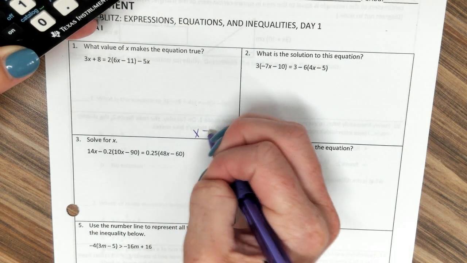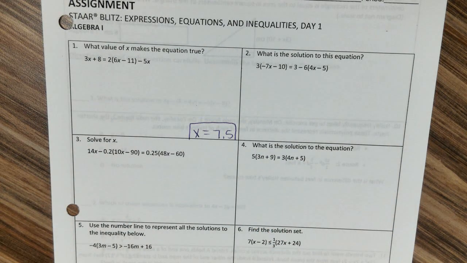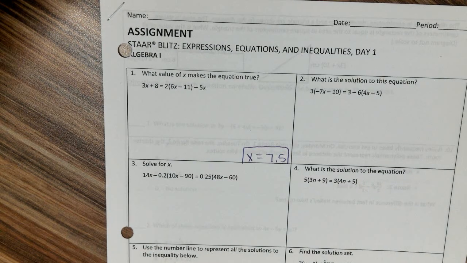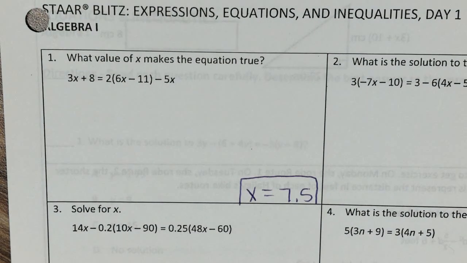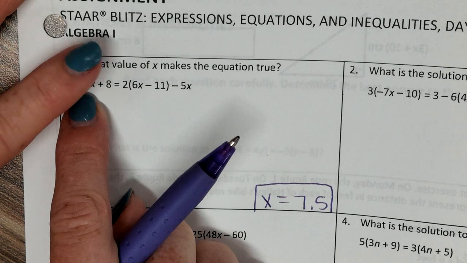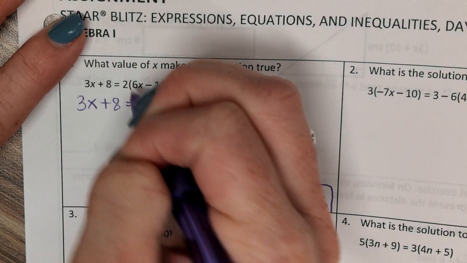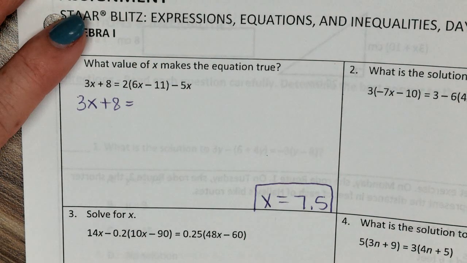So x equals 7.5. I'm going to say this again. On the EOC, there is nothing wrong with you solving the equation straight in your calculator. Everybody understand that? All right, let's go solve it by hand for practice. So number 1, what would be the first thing I would have to deal with? The parentheses. The left side I'm just going to leave alone. So I would write 3x plus 8 equals, and I'm going to distribute the 2.